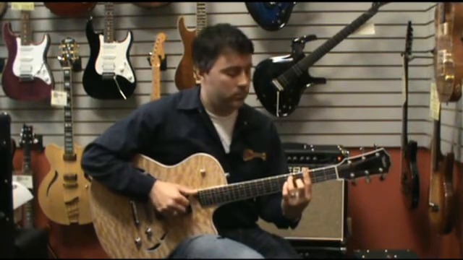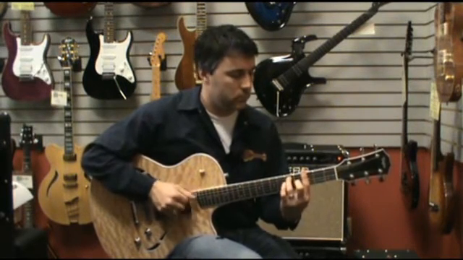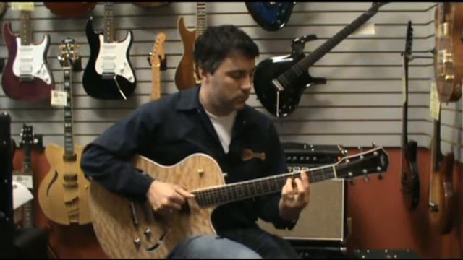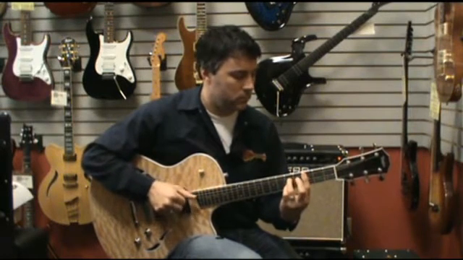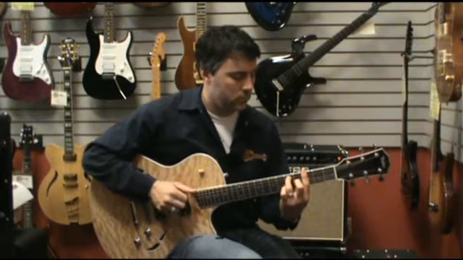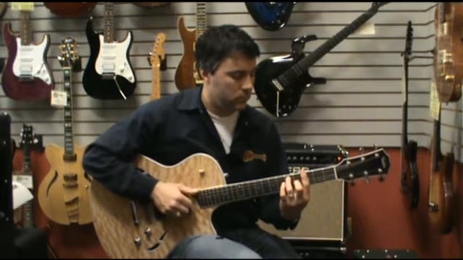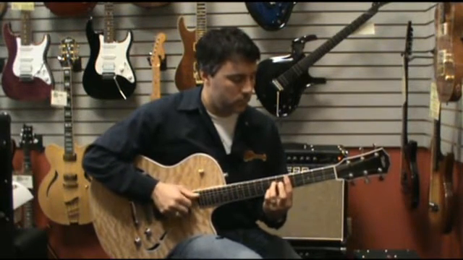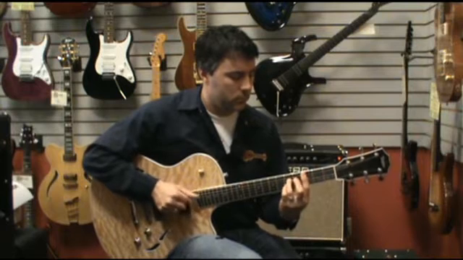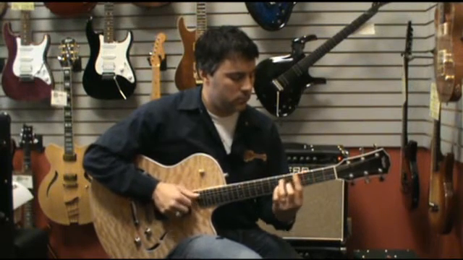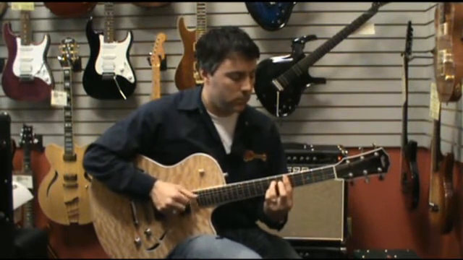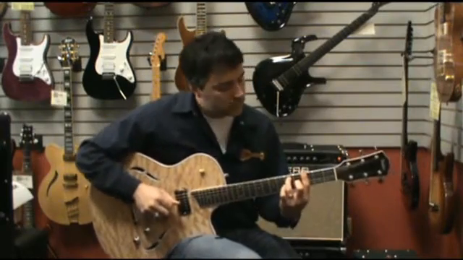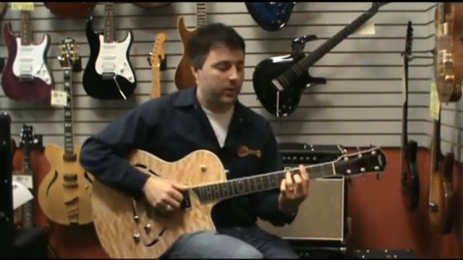So here's the whole form. Basing my rhythm on that Charleston pattern.